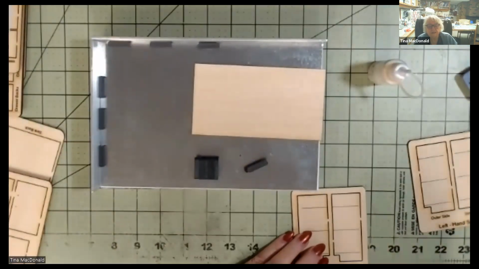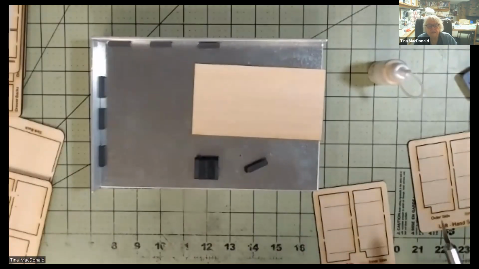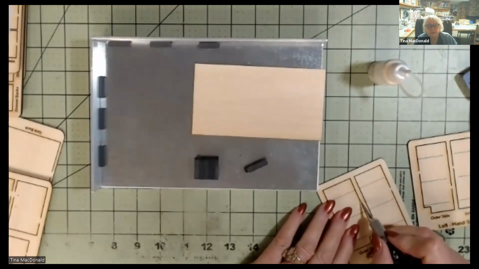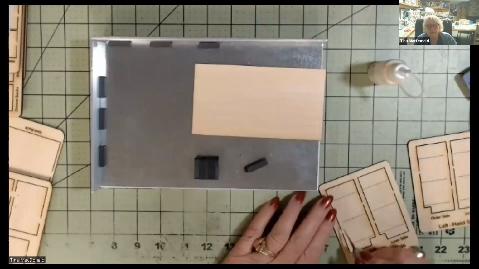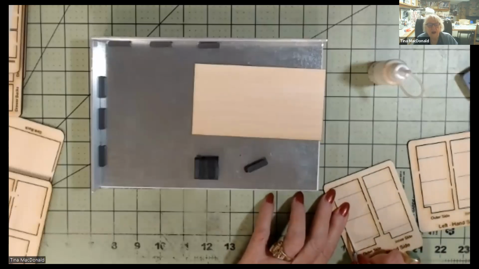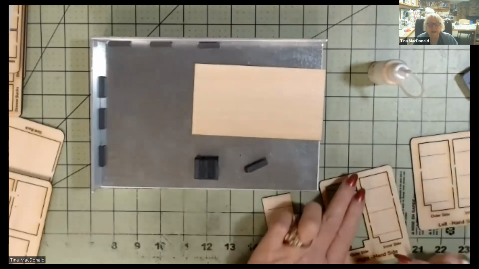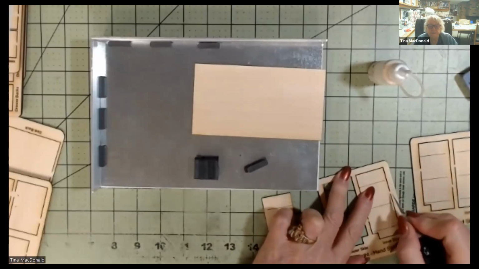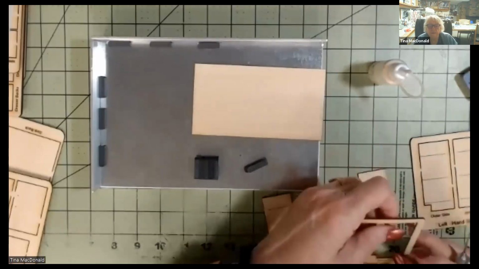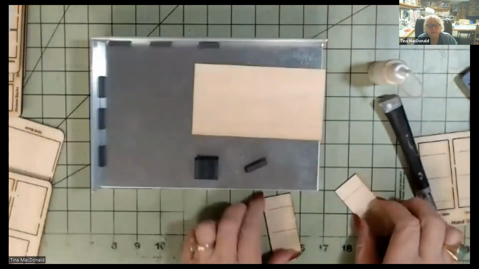Okay, so X-Acto knife, we're going to start on the right-hand side, and we're going to cut free. Actually, that was wrong. I started on the left-hand side. I'm going to repeat that.